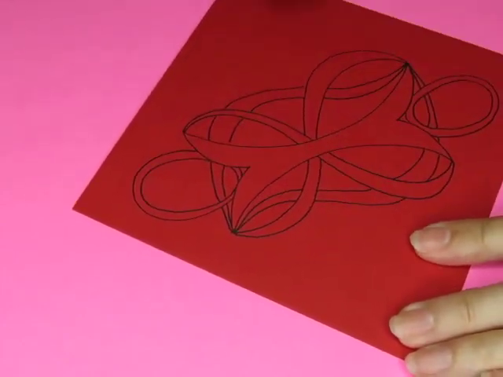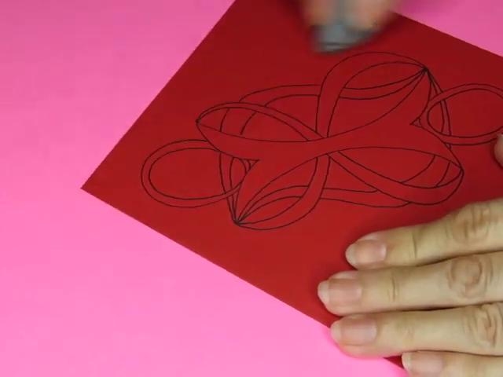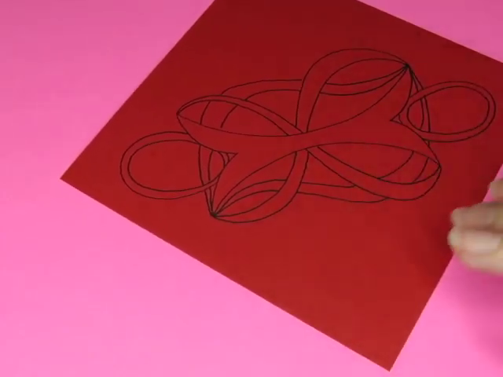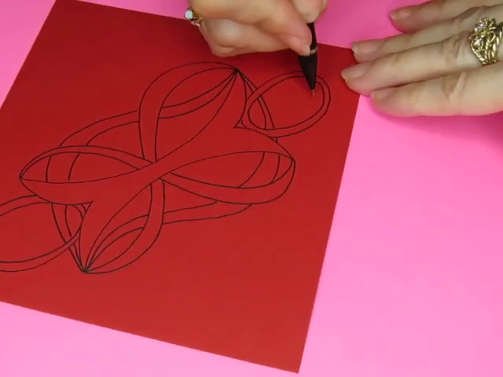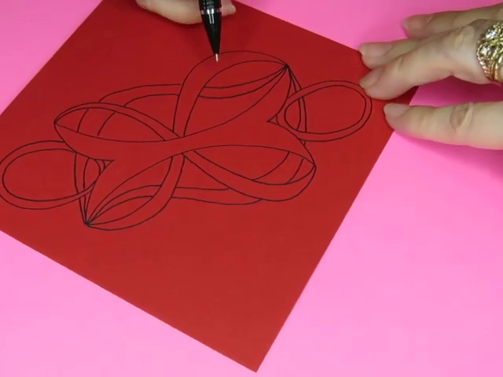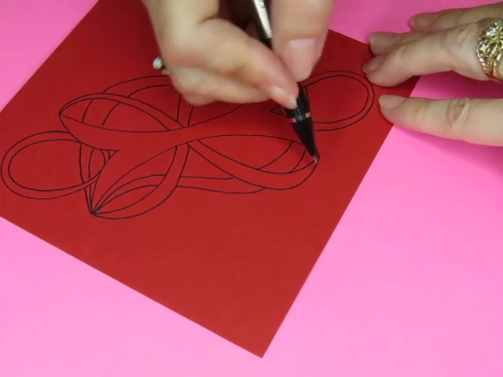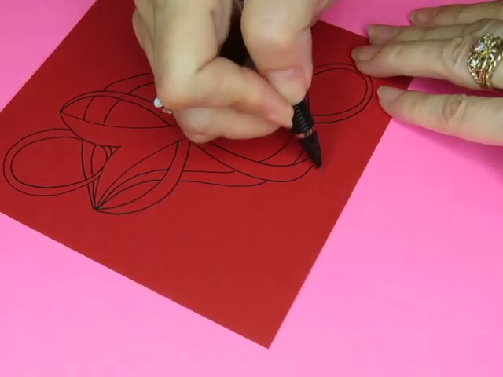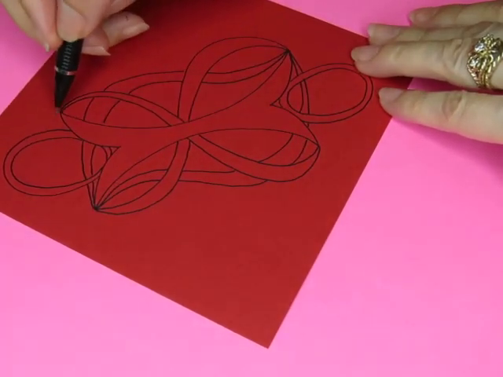And I feel like I want more ribbons through this hole. I am going to come up and around and come to here.